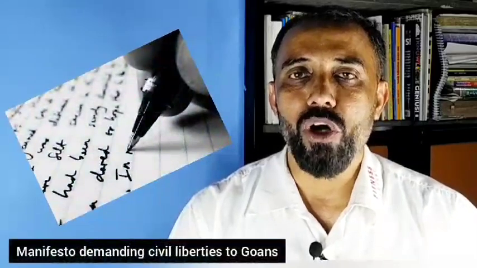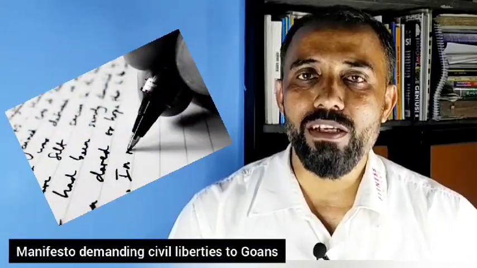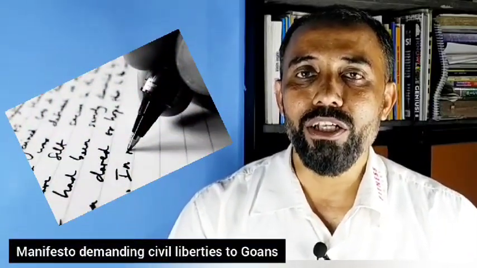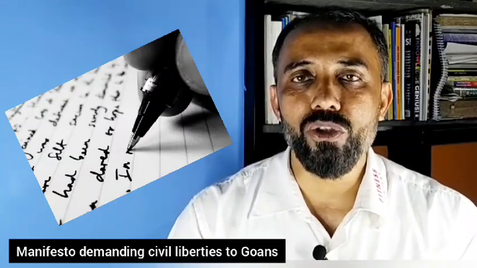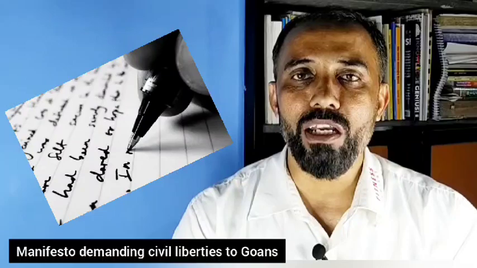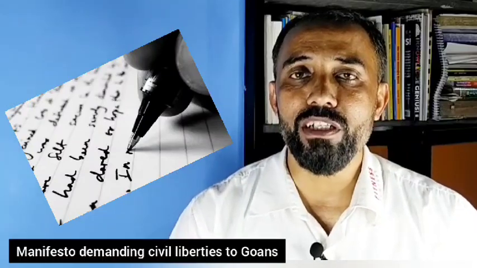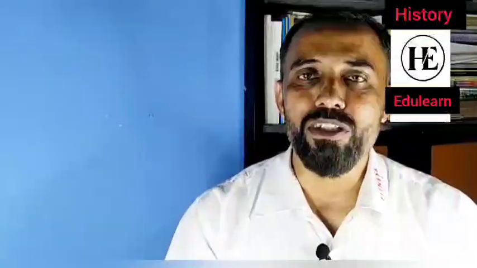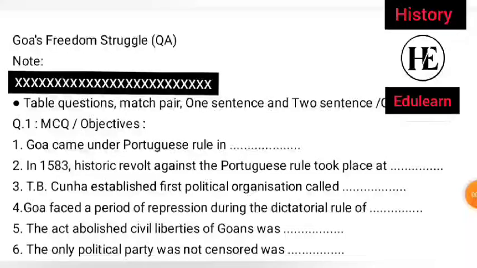A manifesto was drafted by some of the Goans staying in Bombay demanding civil liberties for Goans in Goa. This manifesto was sent to the Portuguese government, but unfortunately it did not yield any positive response.